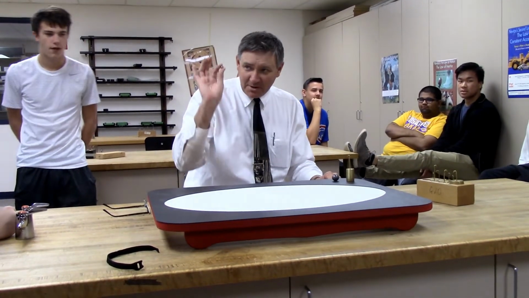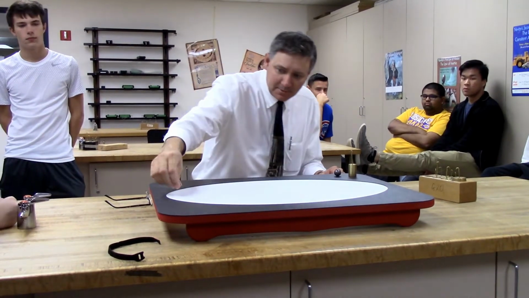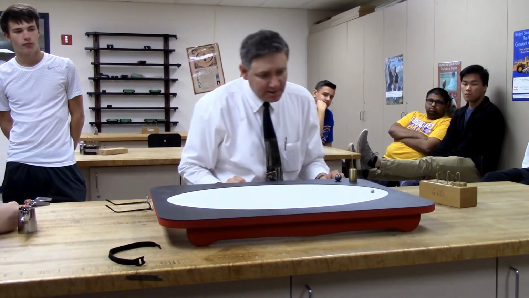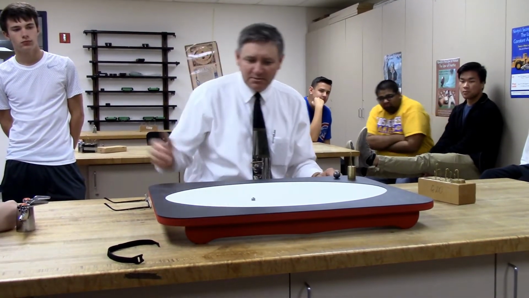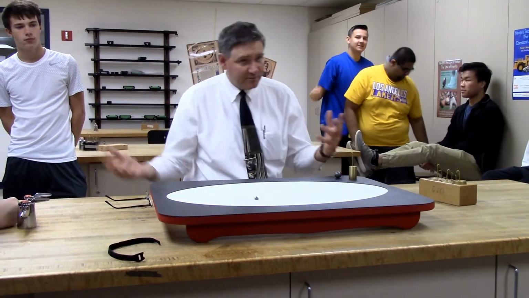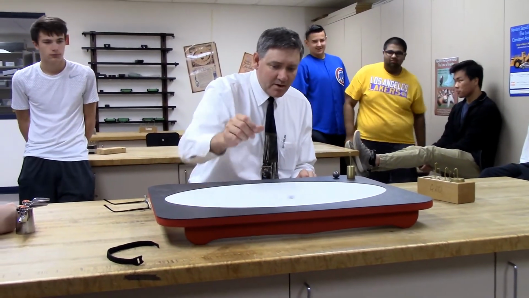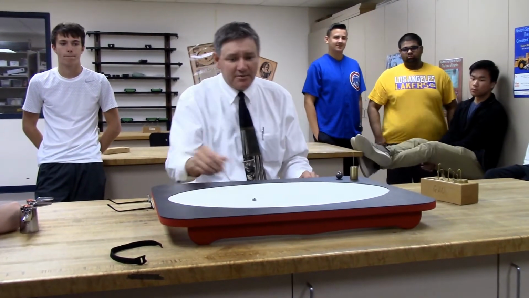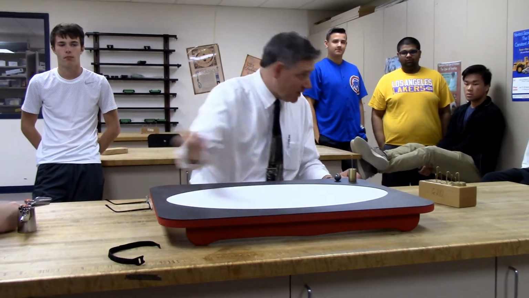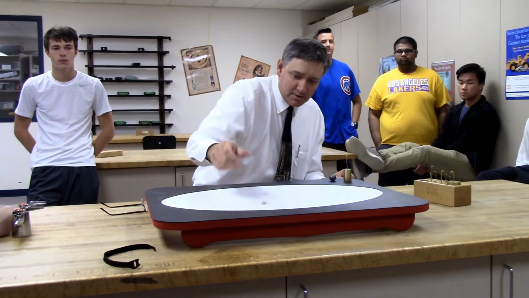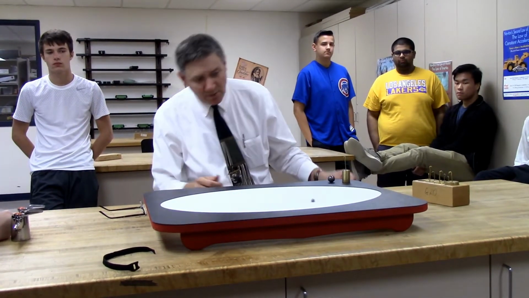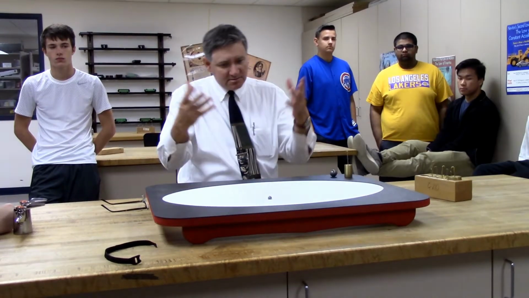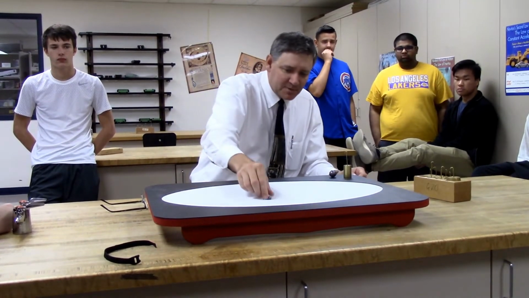So what I'm going to do is take this small ball and roll it across. Now, that pretty much follows Newton's first law of motion, that for no outside force, it's going to travel in a straight path. So I really can't make it travel in a curved path. It's just going to go back and forth. It's going to slow down because there's some friction, and it's going to settle right there.